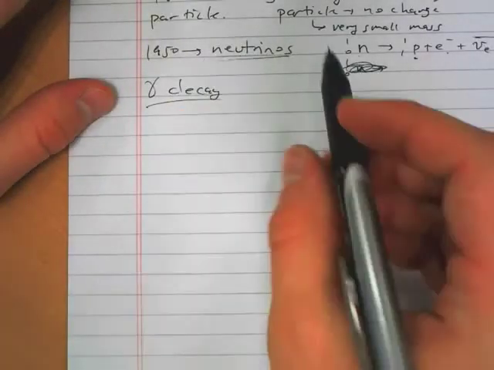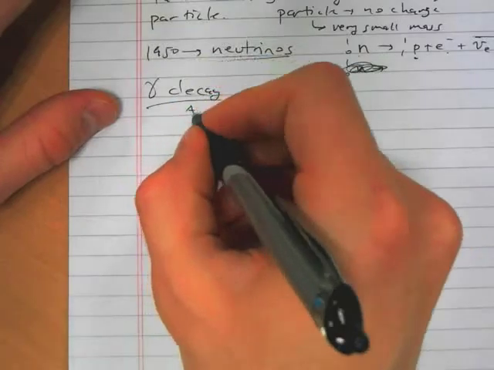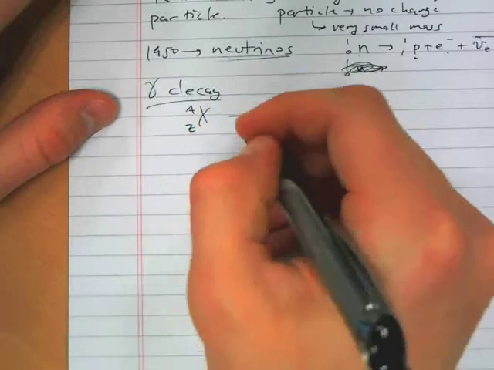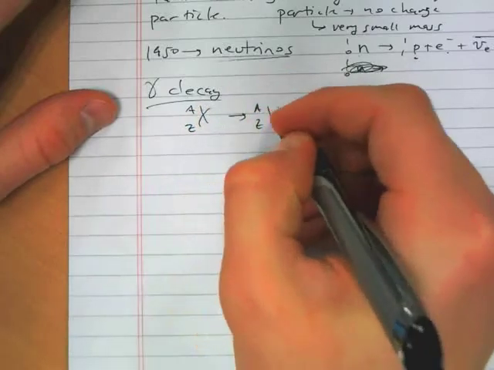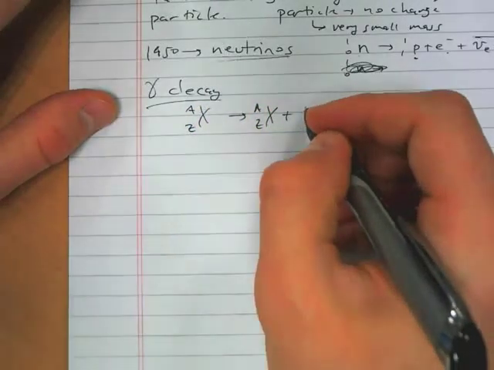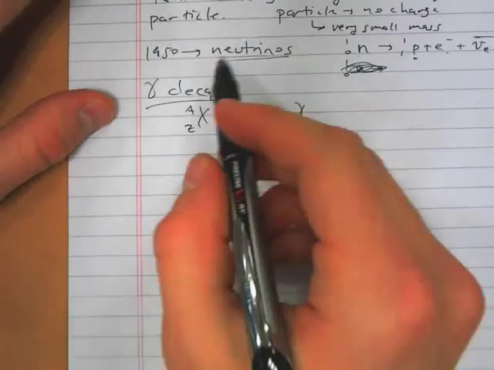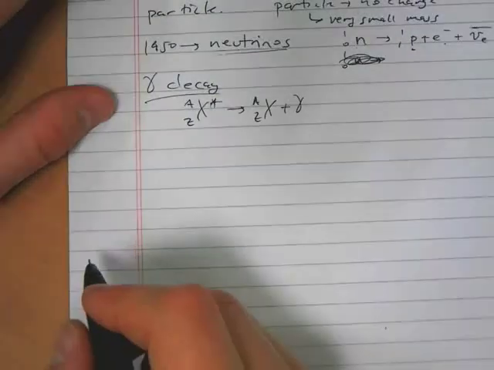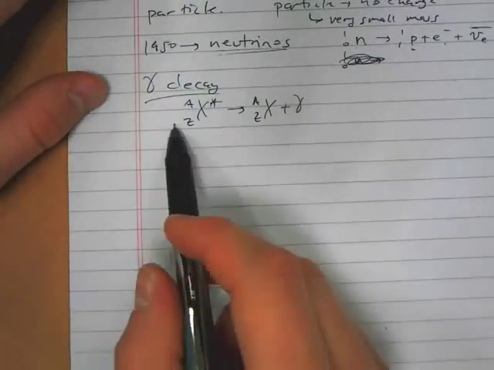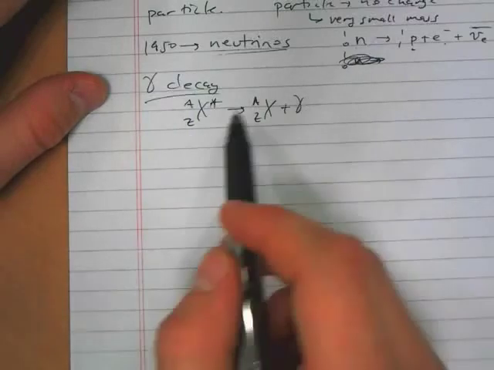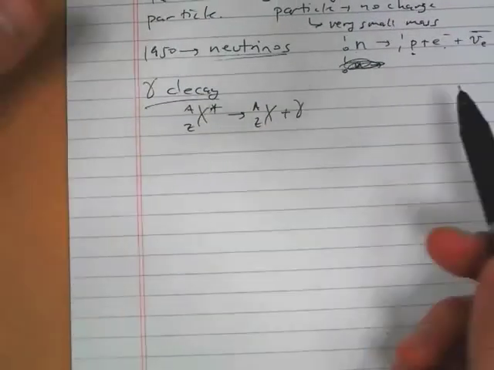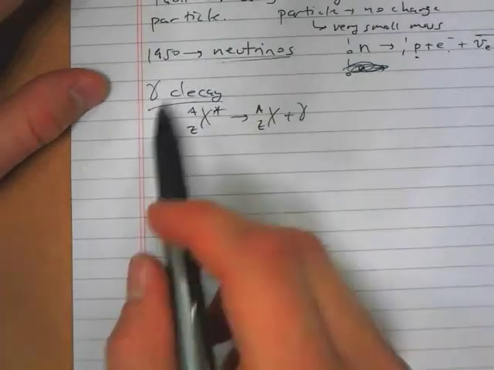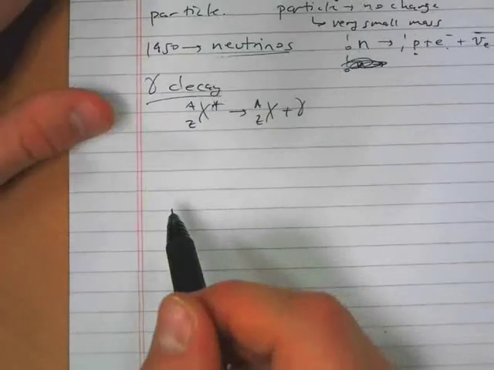So a gamma ray is emitted, but a gamma ray has no mass. So the atomic number and mass number aren't changed. But this was an excited state, and that is indicated with this little asterisk. So this is how gamma decay works. There's a gamma ray that's emitted, and this particle loses energy. And gamma radiation is the most dangerous of the three types.